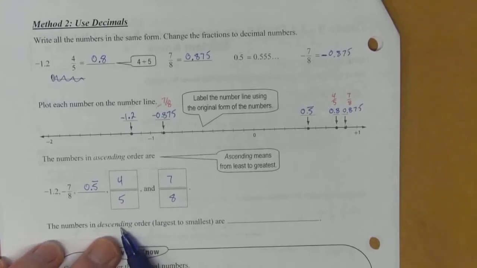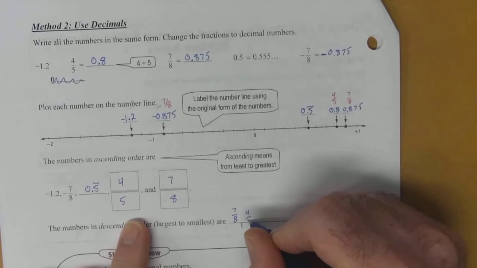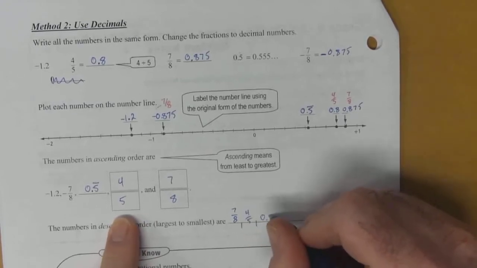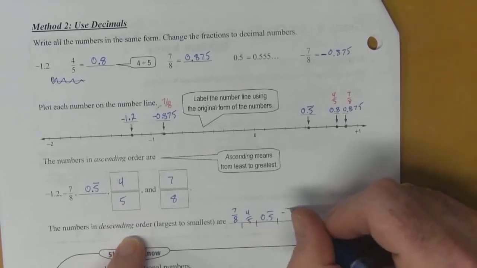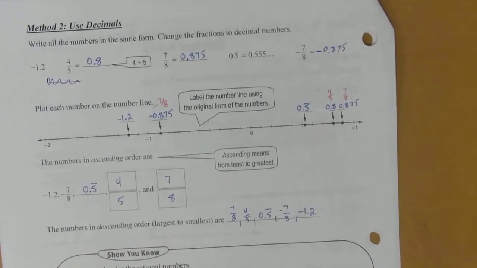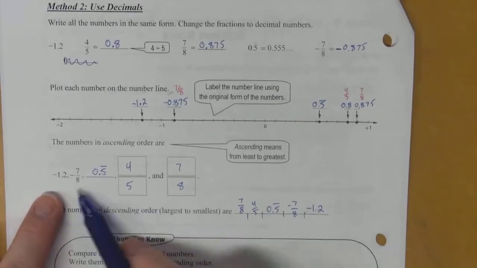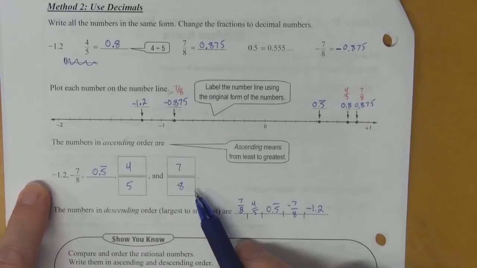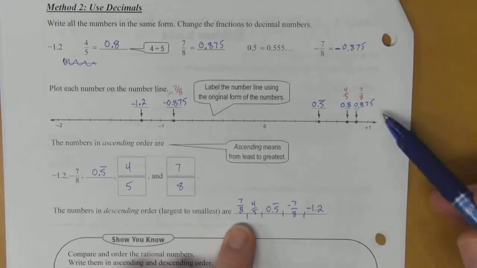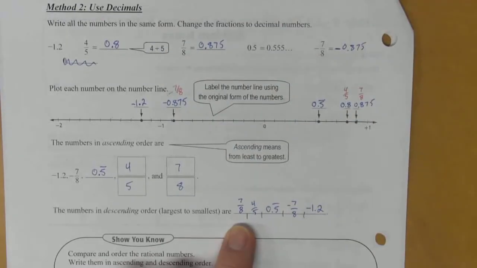We're also going to write them here in descending order, which is largest to smallest. And so that's the opposite for this list. So we're going to start here, 7/8, 4/5, 0.5 repeating, negative 7/8, and negative 1.2. Now, because we wrote them in ascending order already, we can just work from it. Or you can go back to your number line, start on the right-hand side, and work your way to the left. That works for descending order as well.